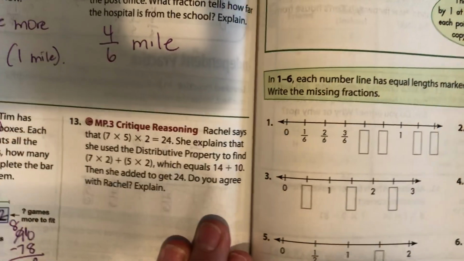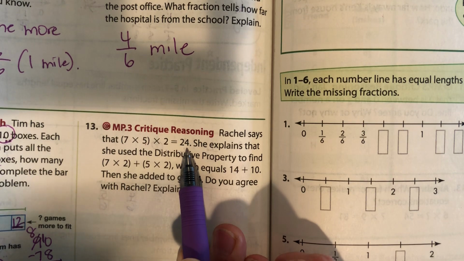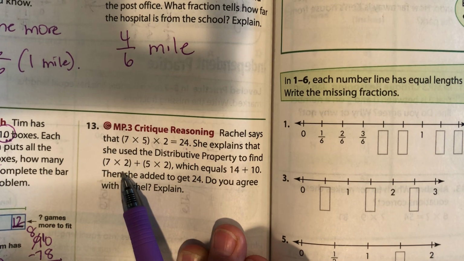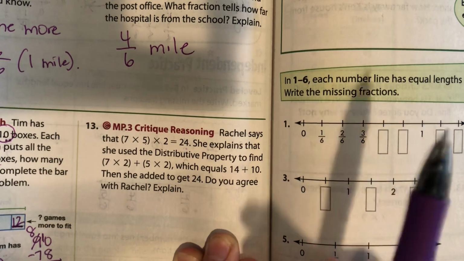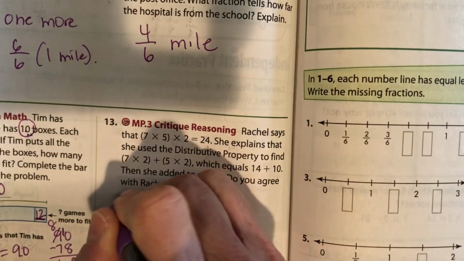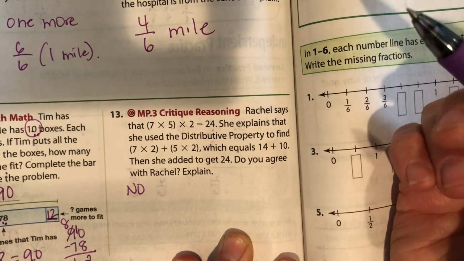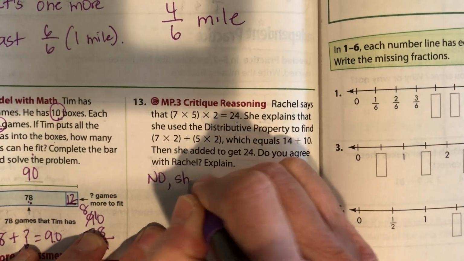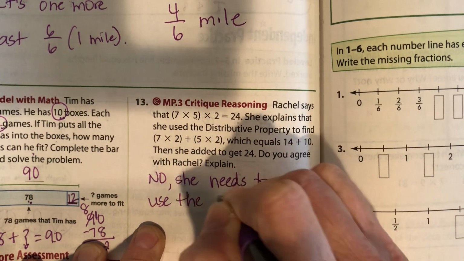Rachel says that 7 times 5 times 2 is 24. She's wrong. She explains that she used the distributive property to find 7 times 2 plus 5 times 2, which equals 14 plus 10. Then she added them to get 24. Do you agree with Rachel? No, we do not agree with Rachel. She can't use the distributive property. She has to use the associative property.